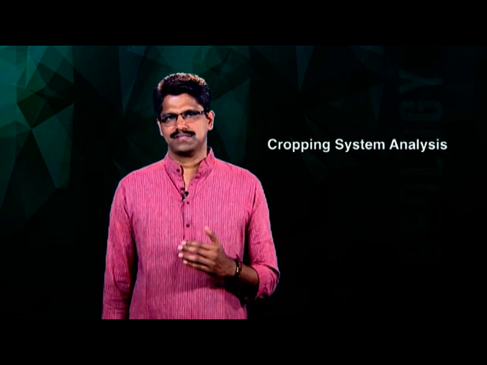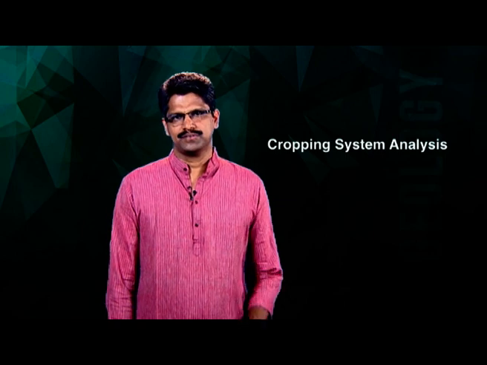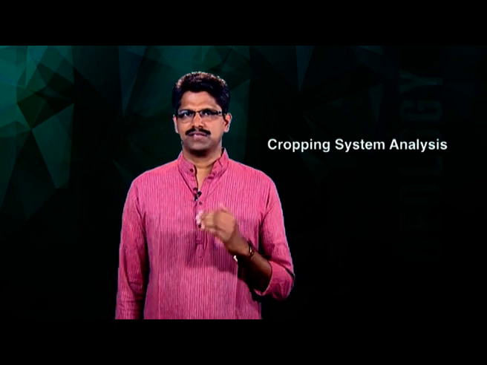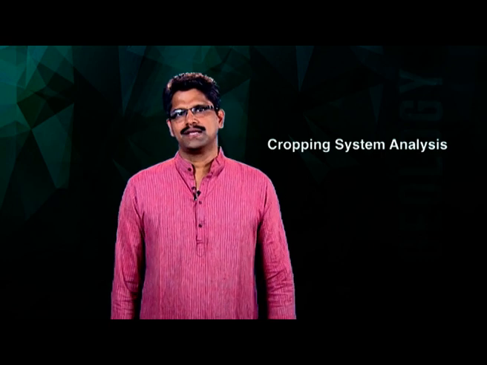Then another area where this technology is utilized successfully is the cropping system analysis. Why is remote sensing technology utilized for cropping system analysis, that we will examine now. That is, remote sensing provides valuable information on the distribution and condition of crops at different spatial hierarchies and has the highest compatibility for analysis in GIS environment.